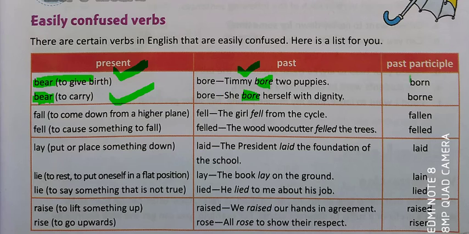Now the past participle form of these both is born: this bear is born and this bear is born. It's the same, the pronunciation is the same, but based on the context you are supposed to know which bear you are supposed to use.